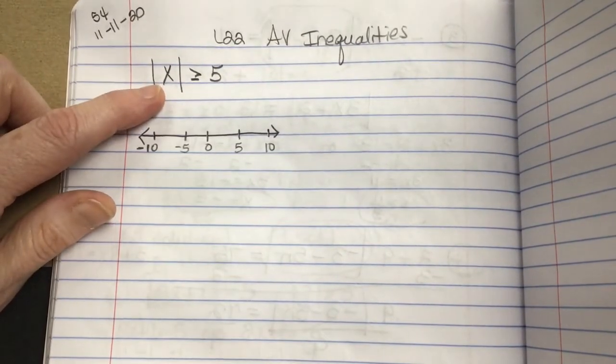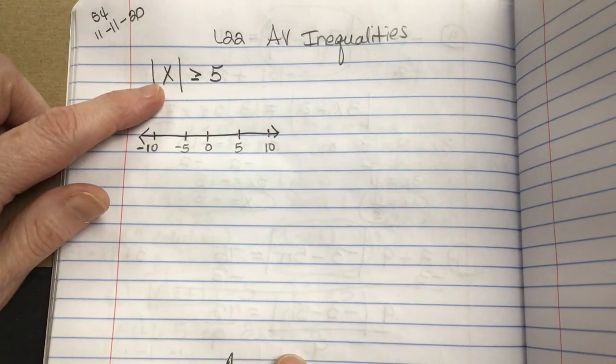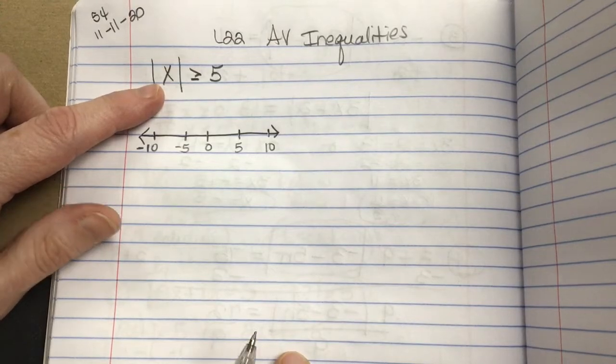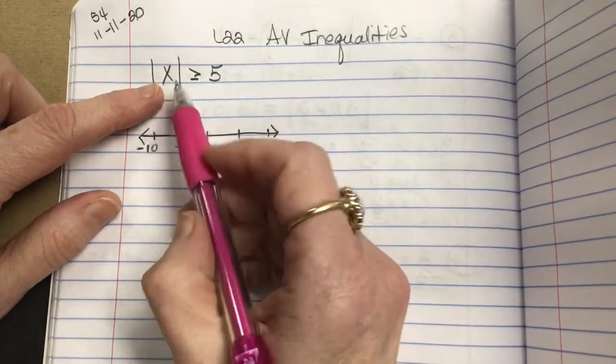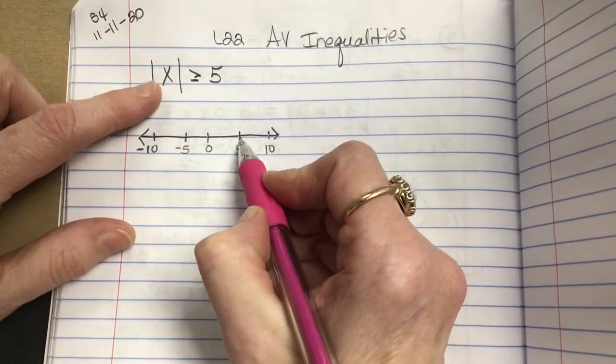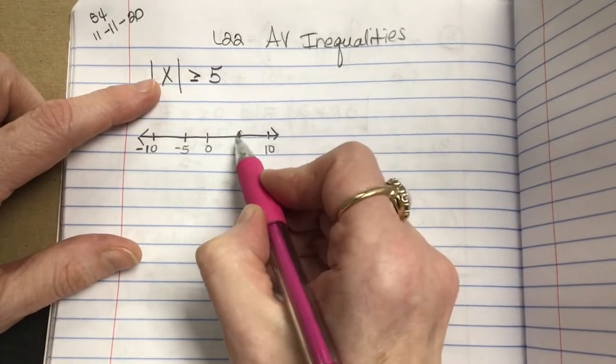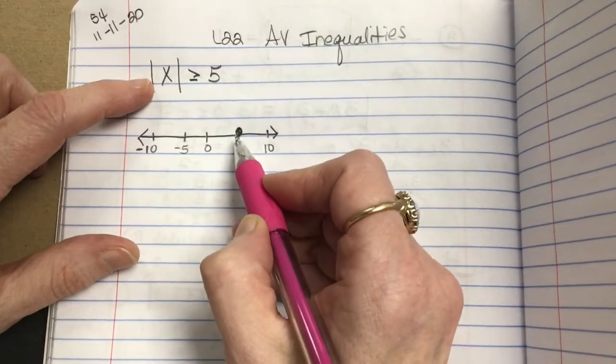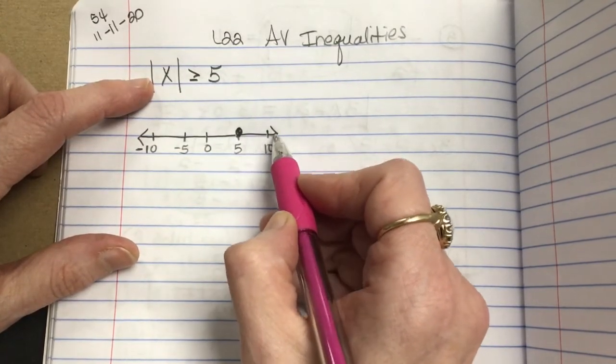Now remember, the absolute value of a positive number is the same number. So if I'm looking at numbers that are greater than or equal to 5, will 5 work? Is the absolute value of 5 equal to 5? It is. What about 6 and 7 and all of those? They will work.